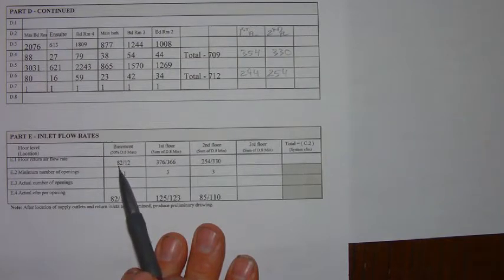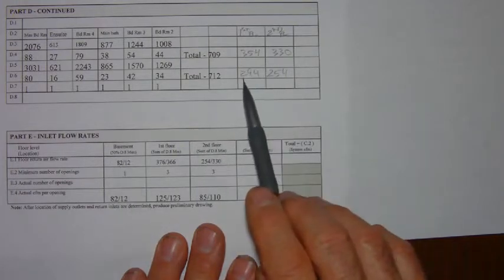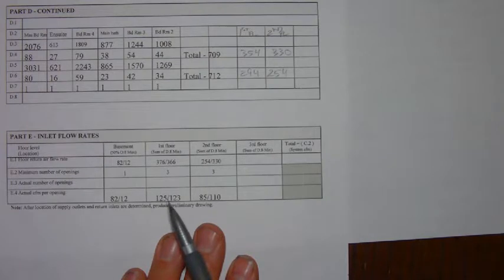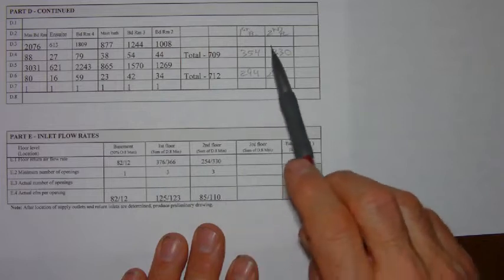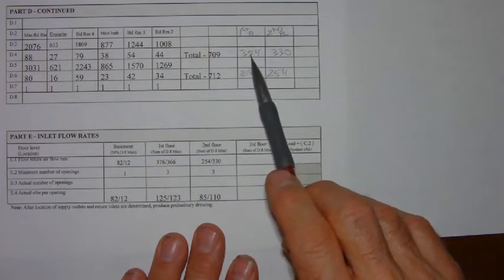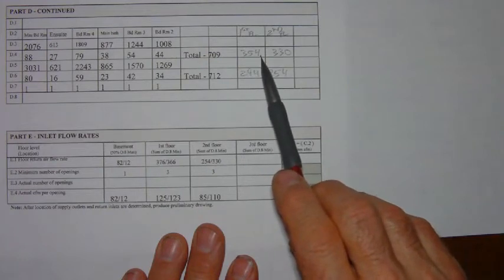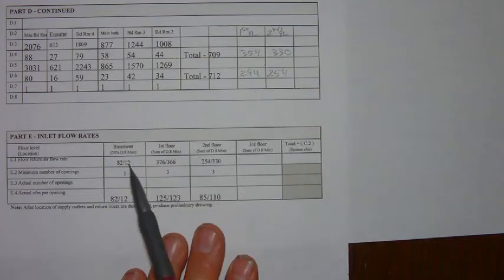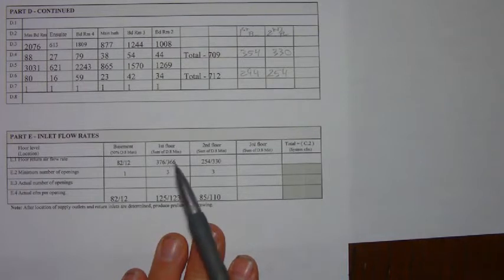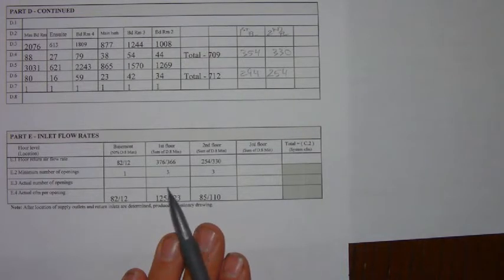So we would add 82 CFM to 294 CFM, and that gives us 376 CFM for heating, and we take the total cooling airflow rate of the first floor, which is 354 CFM, plus 12 CFM to give us 366 CFM cooling requirement for the first floor.